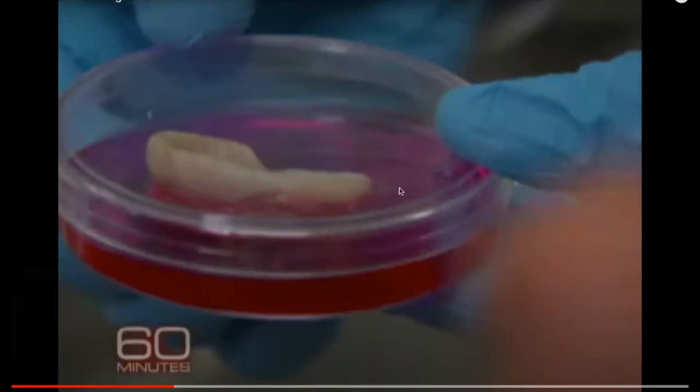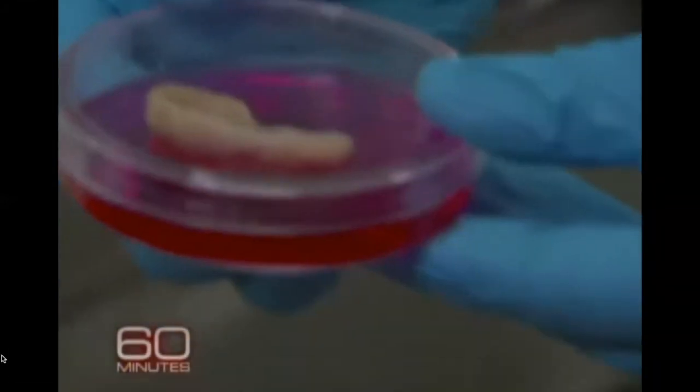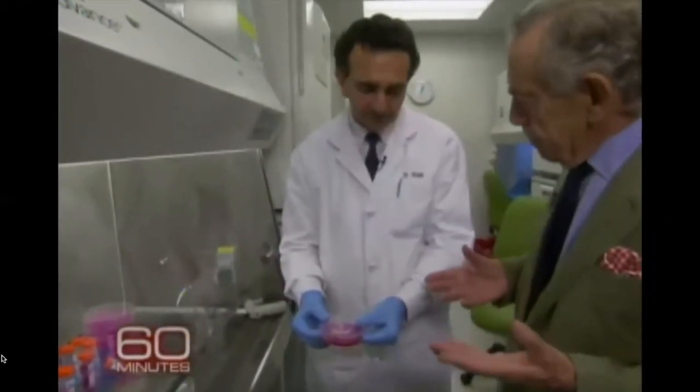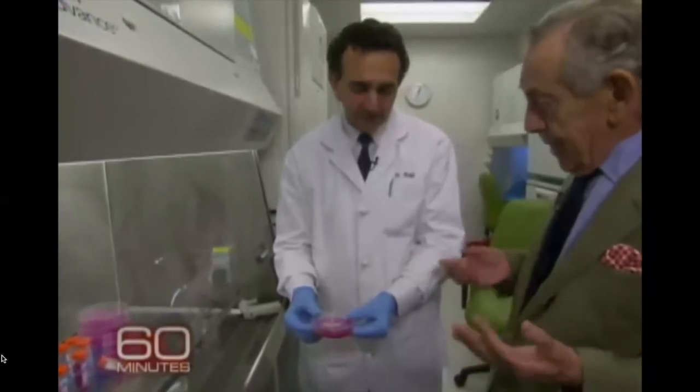This is human proteins floating in a liquid that's used to make the cells for this ear. They put actual human cells on the ear, and then they started reproducing and spreading and covering the mold. And now they have an actual living ear that they're going to attach to someone's head. That was started with someone's ear cells.